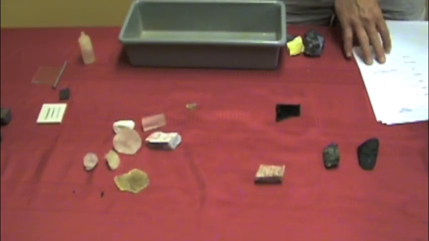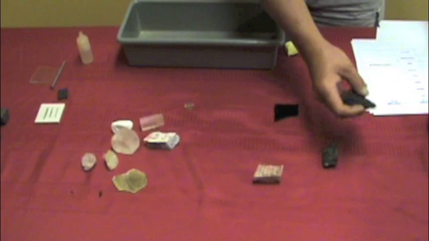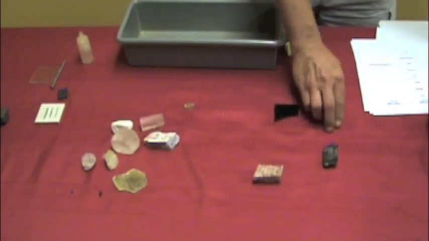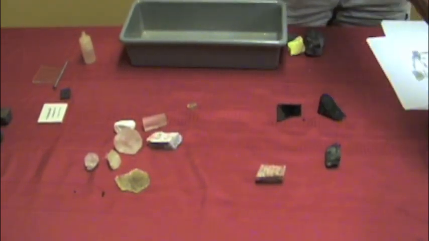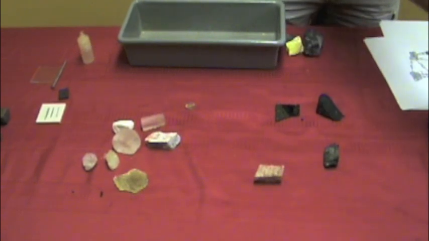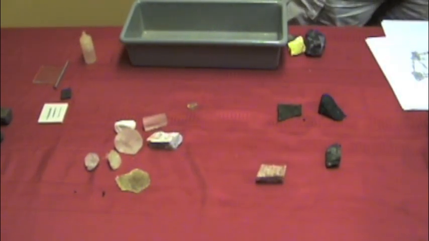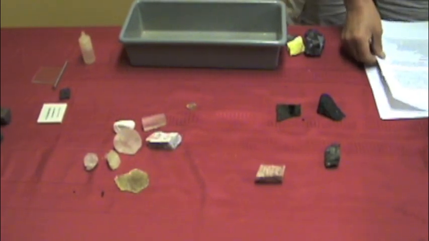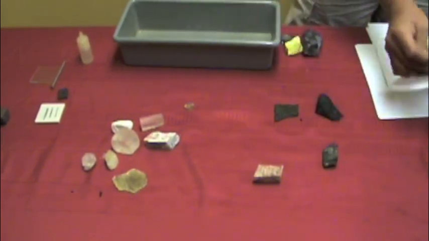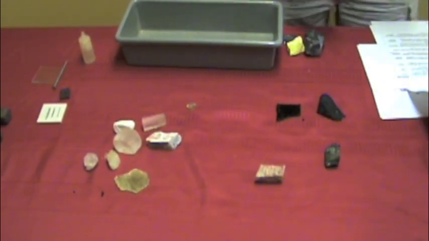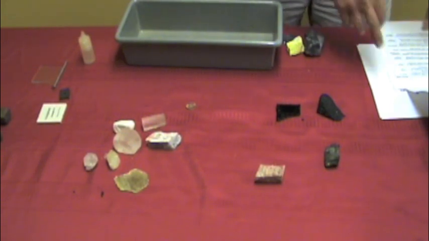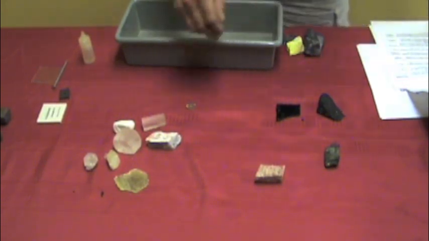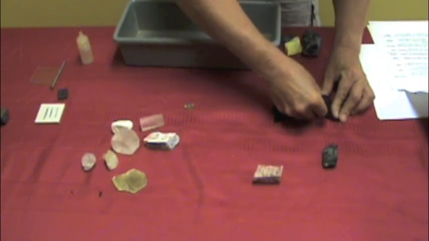So let's see. Let's try some hardness testing on this one. Back to our Mohs hardness scale. Alright. Well, I'll try my fingernail on it.